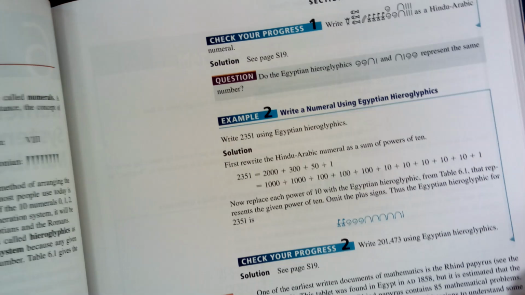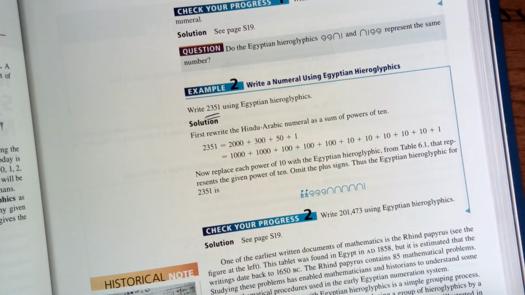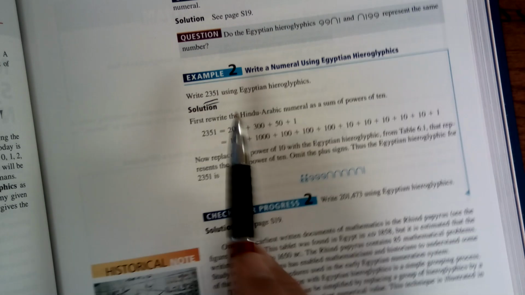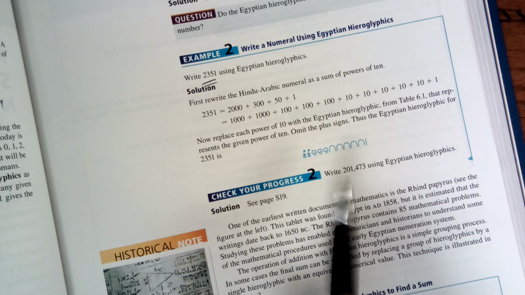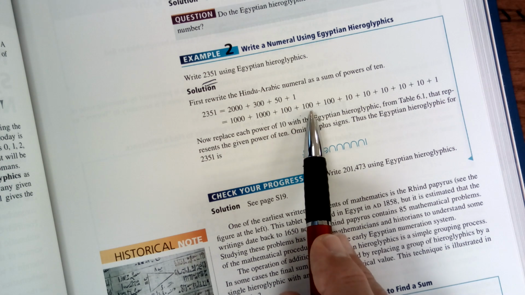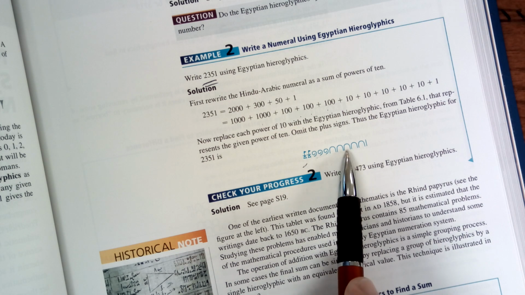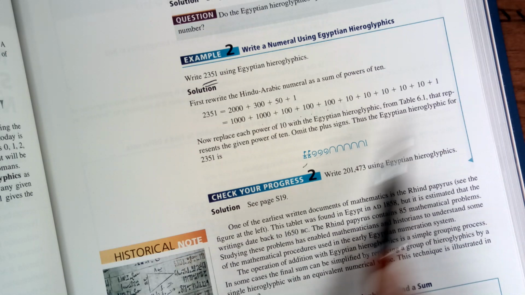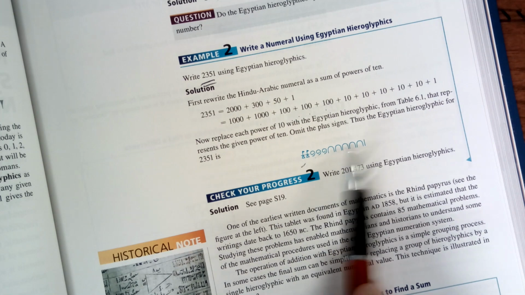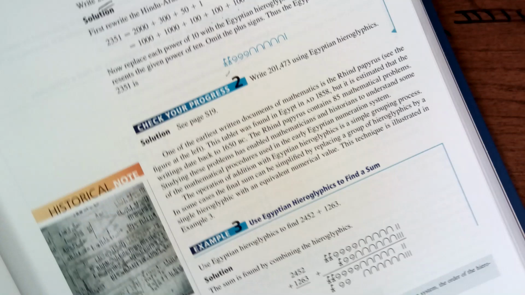Example 2, they want you to take this and convert it. Well, this is 2,000, and thousands represent the lotus flower. And then you have 300, so it's 100, 200, 300, so that's 3 of these. And then 1, 2, 3, 4, 5 of those, and then a 1 on the end. 5 tens, 5 heels. Example 3, you're adding this up. Here it is right here.